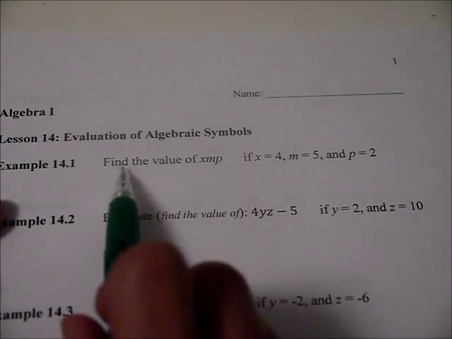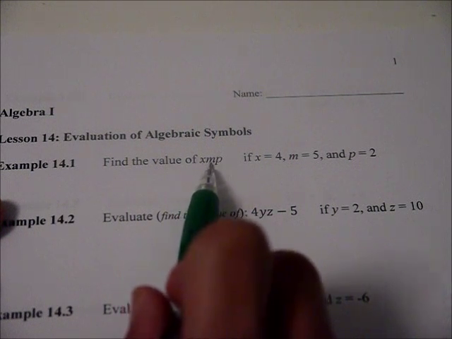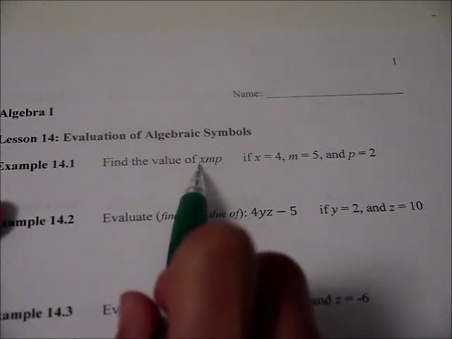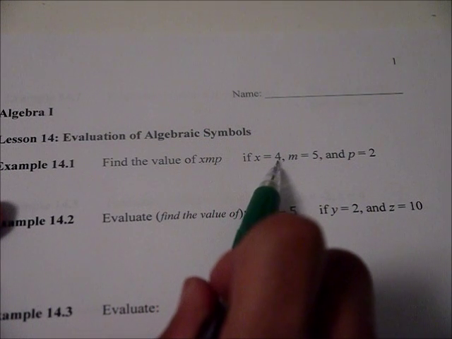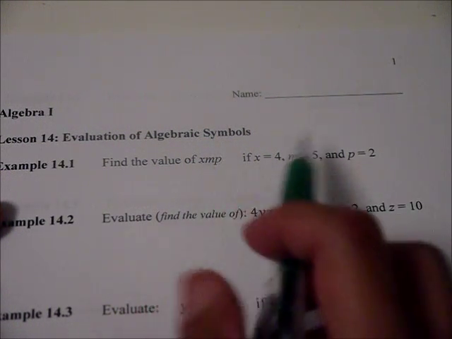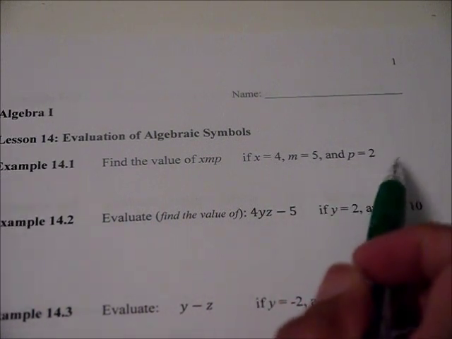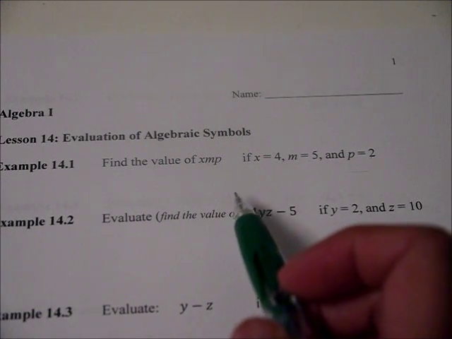Okay, so what they're saying here is find the value of xmp. That means x times m times p. Anytime you have letters stuck together like that, that means times. X times m times p. Now they're saying if x is 4, m is 5, and p is 2. Now you might just go, well, that's easy. Okay, that's 4 times 5 times 2. Yes, but that's because this is an easy, simply laid out problem.